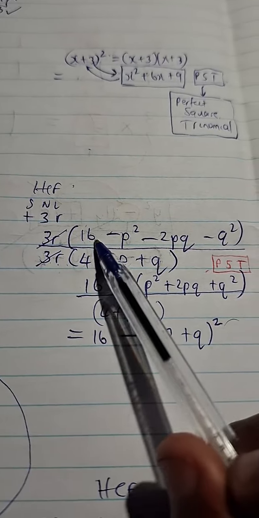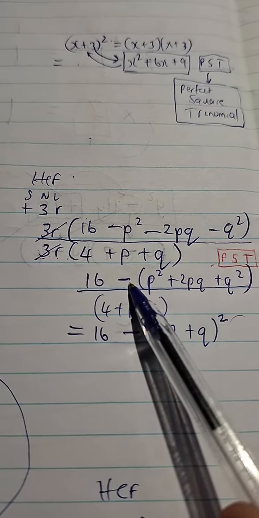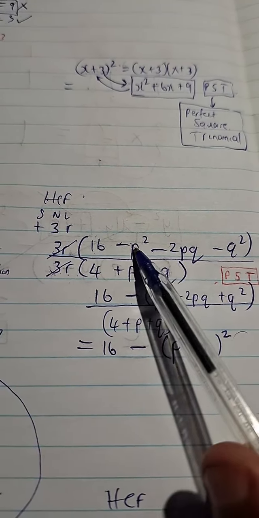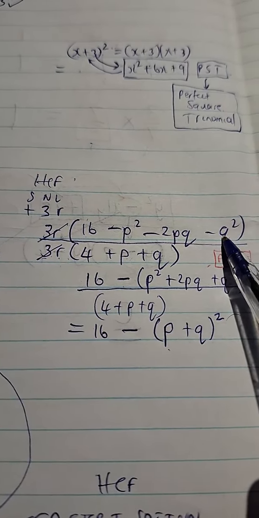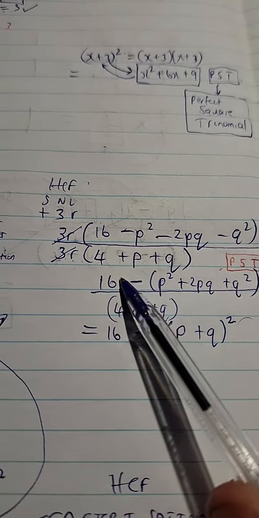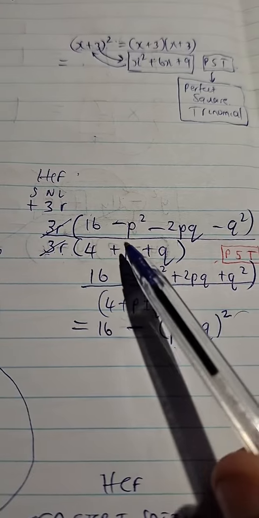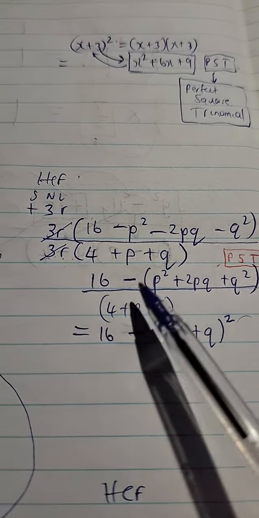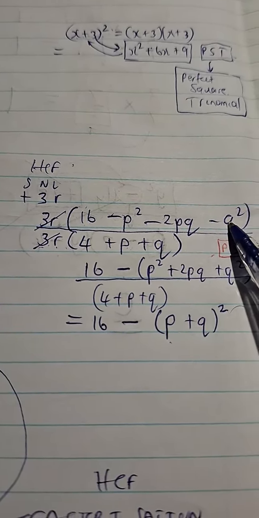This is 16. There's the 16, minus, and then there's a p squared, there's a 2pq, there's a q squared. So I took out a negative sign for these 3 terms. When I take out a negative sign, what gets left behind?